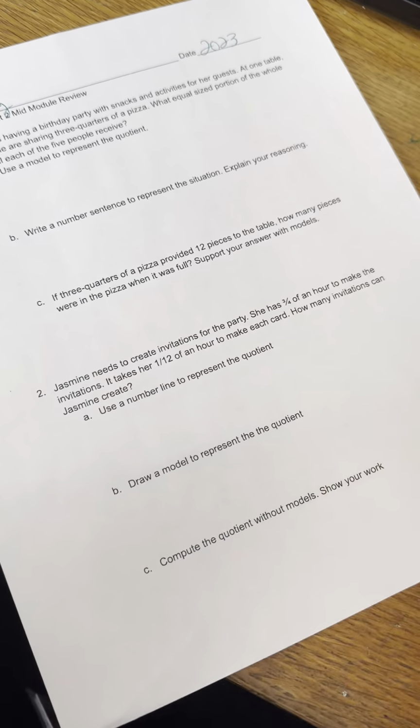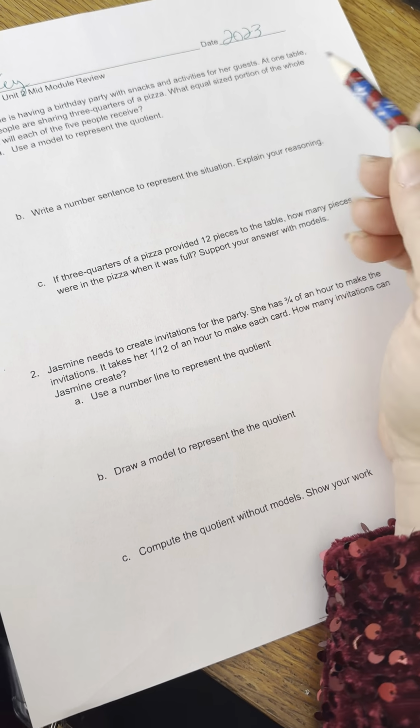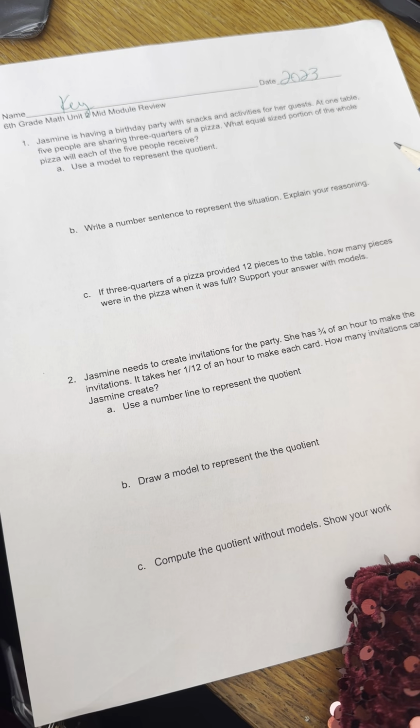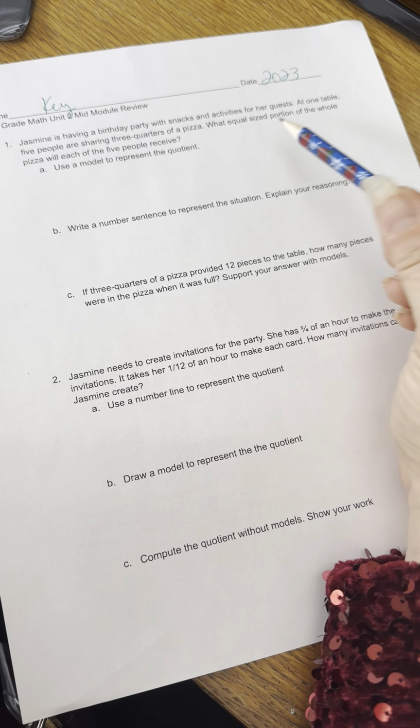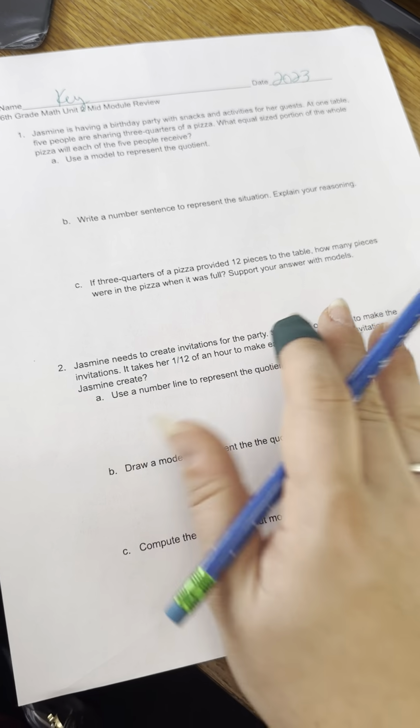All right, so Jasmine here, she's having a party. She's got snacks and activities for her guests. At one table, 5 people are sharing 3/4 of a pizza. So what equal size portion of the whole pizza will each of the 5 people receive?